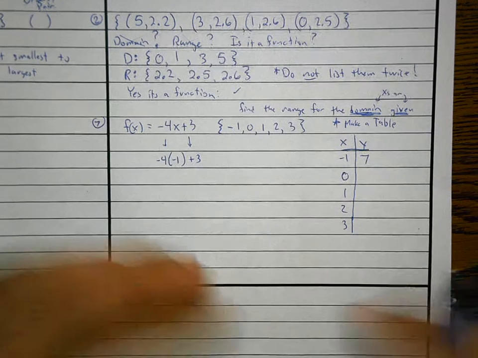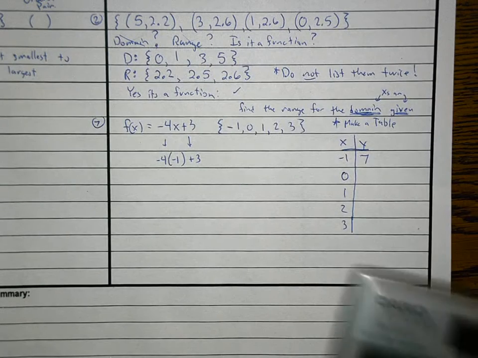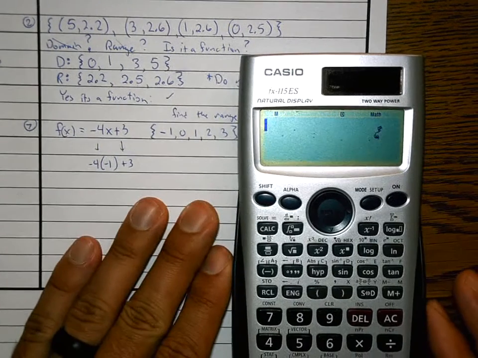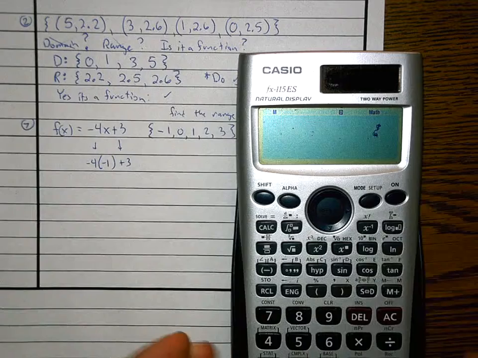And we could do that for each of the numbers. I want to remind those of you who are calculator literate, meaning you know how to use the calculator and you want to save yourself time, don't forget there's a table function on our calculators that I suggested for you to use.